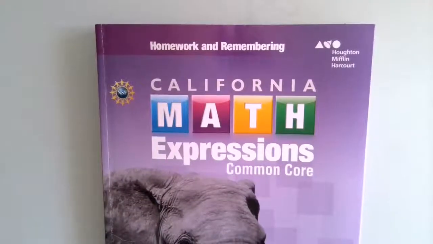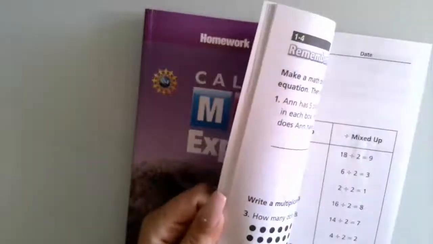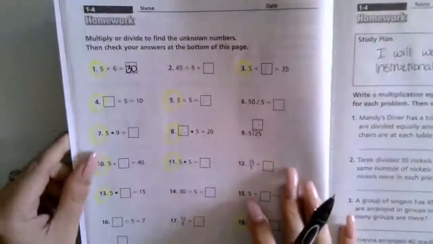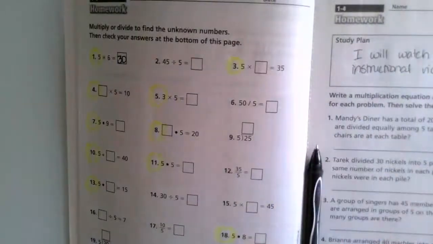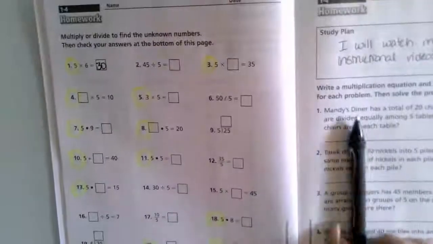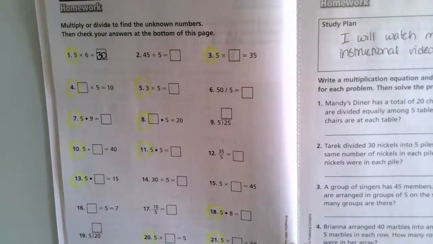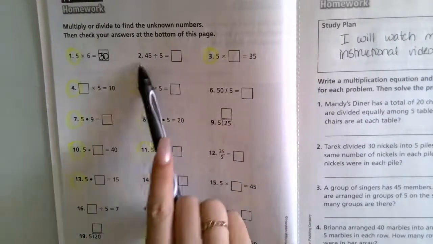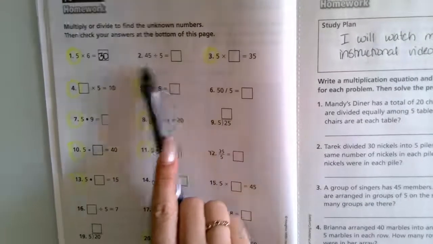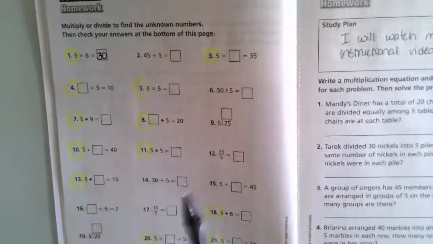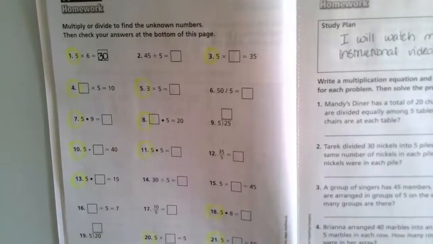Okay. Now I'm in my homework and remembering book, and I am opening to page 12. Last week, you only did the multiplication problems on this page for your 5s. So this week, you're going to complete all of the problems that we didn't complete last week, okay? So you still see my highlighting in yellow. That was what you were supposed to do last week. Again, all the multiplication problems. Now we understand what division is and what it means. So I want you to go back and do all the division problems. So 2, 6, 9, 12, for example. You know what to do here, okay? All right.